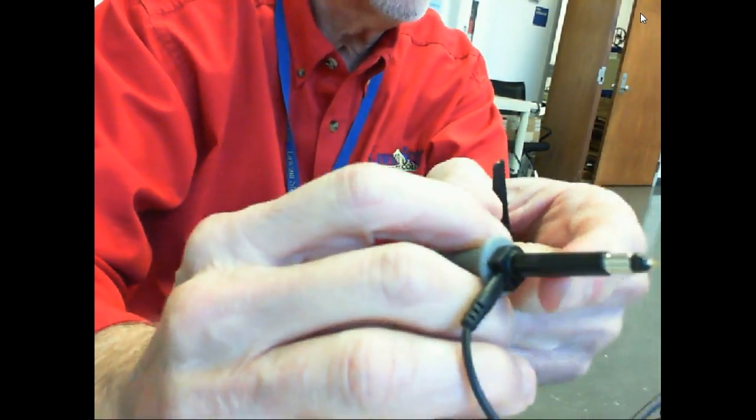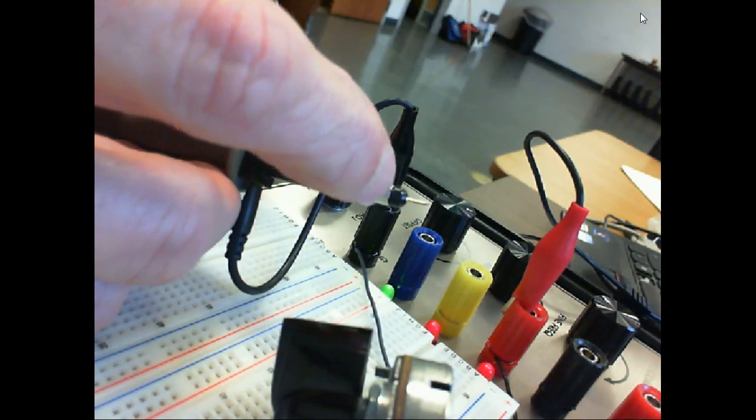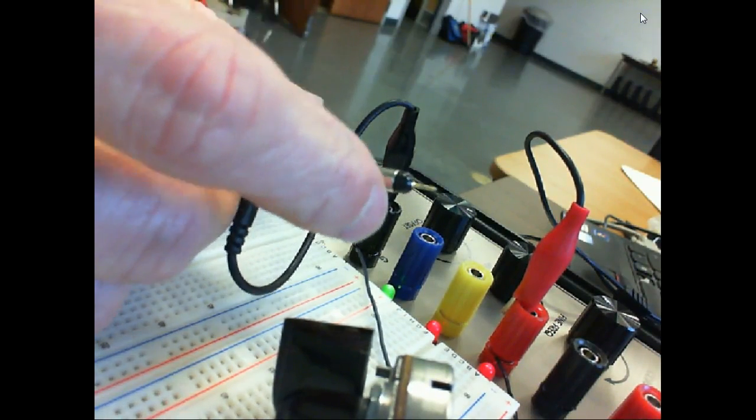And then what I'm going to do is take this. Now, this right here pulls off, guys, but you've got to be real careful. As soon as you pull that off, this and this are referenced together. That means if you accidentally touch this metal up against something, you've created a short circuit. So we have a little cap.